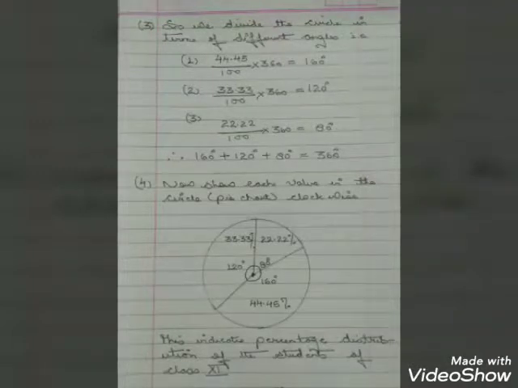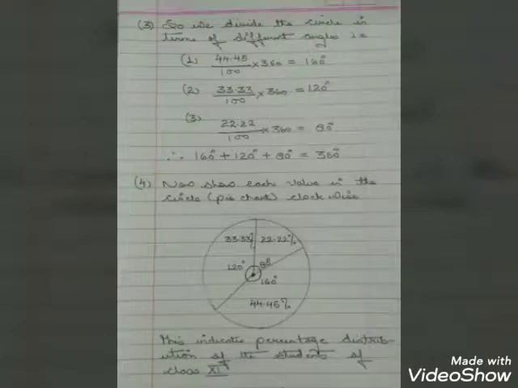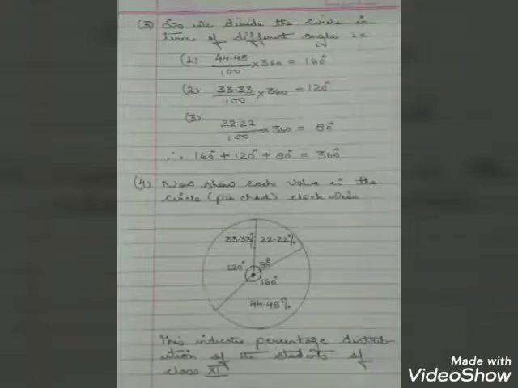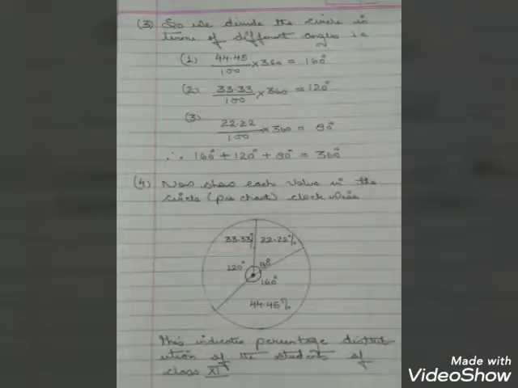Second, as we received the value of 33.33 when we converted the second division holders into percent, divided by 100 into 360, being a pie, that comes to 120 degrees. And the third one, 22.22, which was the percent of the third division holders, if you divide it by 100 into 360, you get 80 degrees.